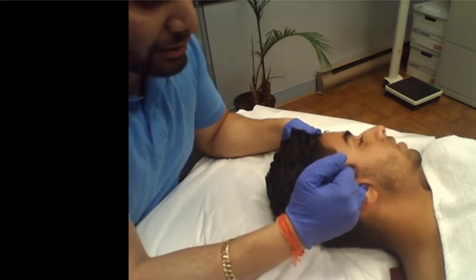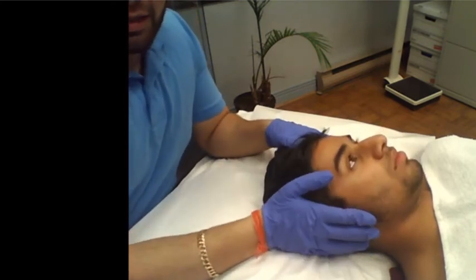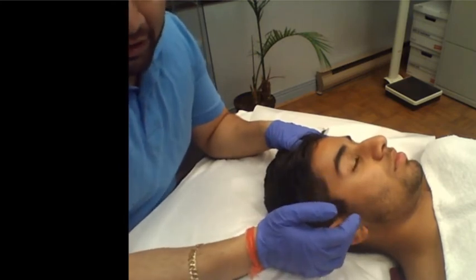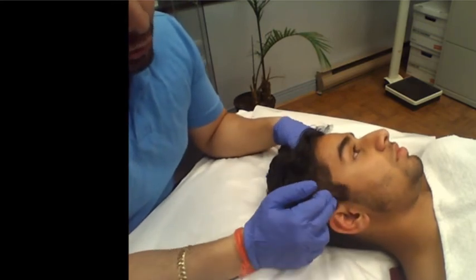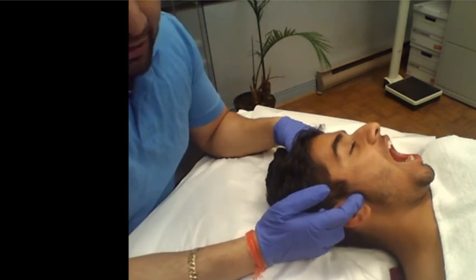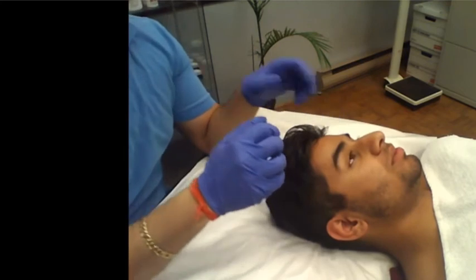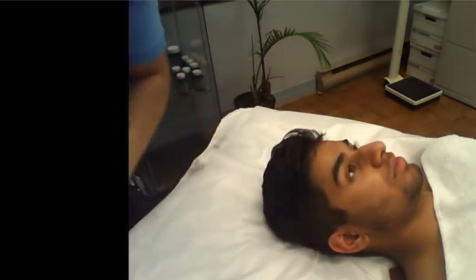Any pain or discomfort? No. Okay, good. And then the last one for the TMJ joint is the posterior lateral capsule, which you can feel by asking the patient to open up their mouth and feeling right at the joint itself. Good. Any pain or discomfort? No.